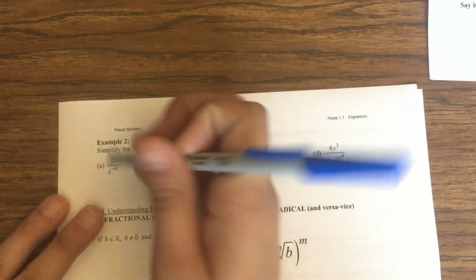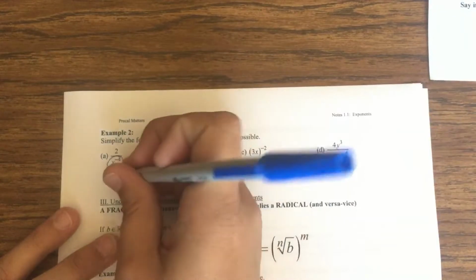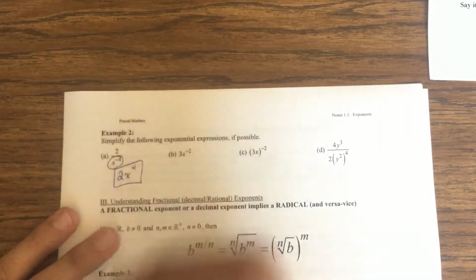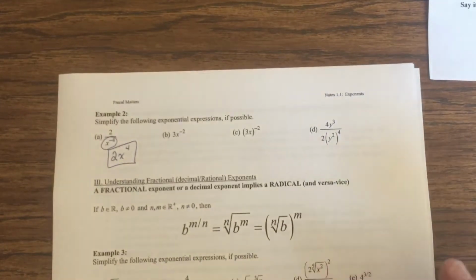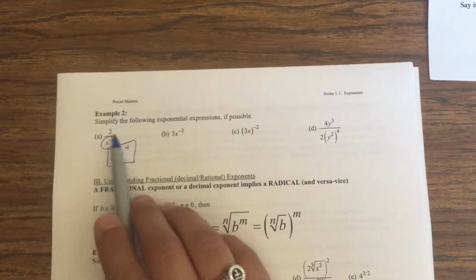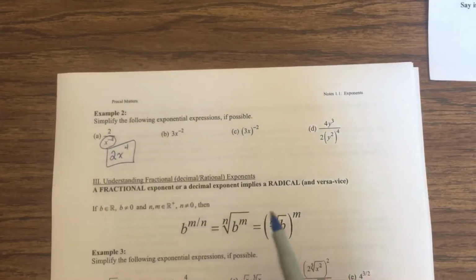So if this is 2x to the negative fourth, that means this one's on the wrong side, so 2x to the negative fourth is really 2x to the fourth. Okay, the biggest problem that people have with exponents is that they see the negative exponent and try to flip the whole fraction. That's not what this means. This just means that this specific piece is in the wrong place, okay?